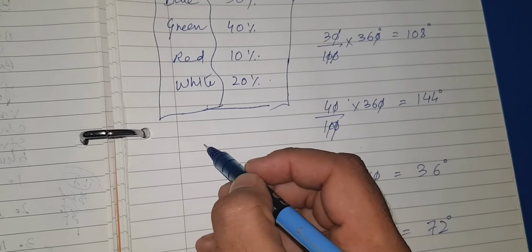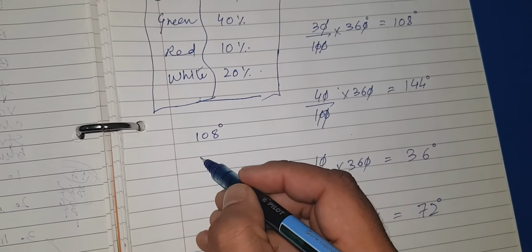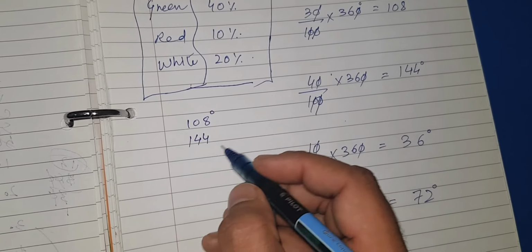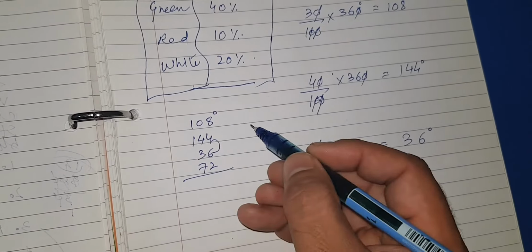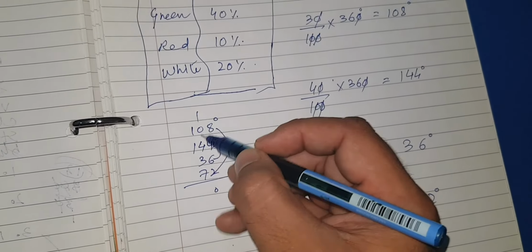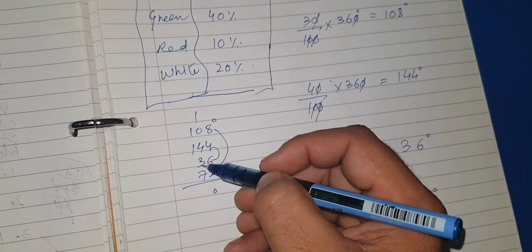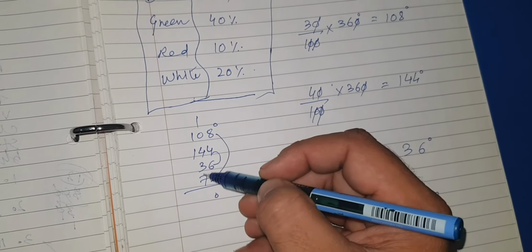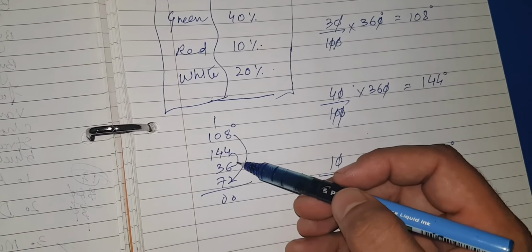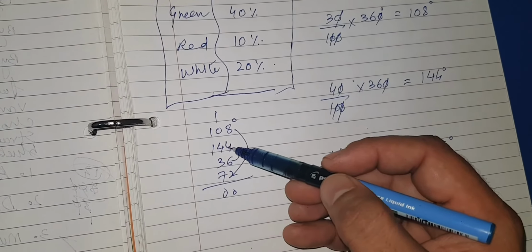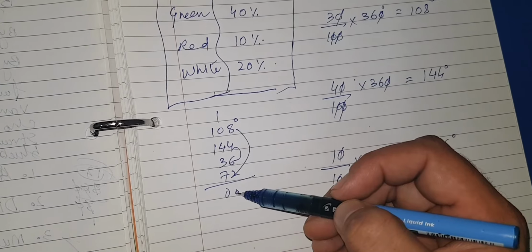So I will write it down. I will say 108 degrees, 144 degrees, 36 and 72. 6 and 4 is 10, 8 and 2 is 10. So see, there is some problem. Let me check again. 6 and 4 is 10, 8 and 2 is 10, 20.